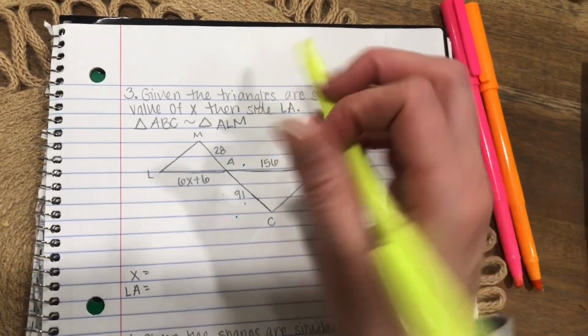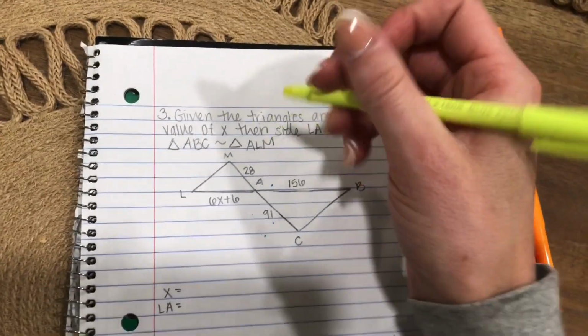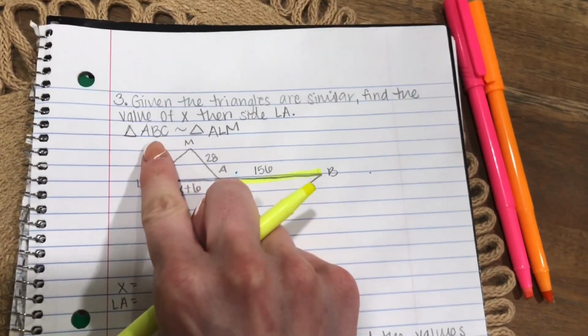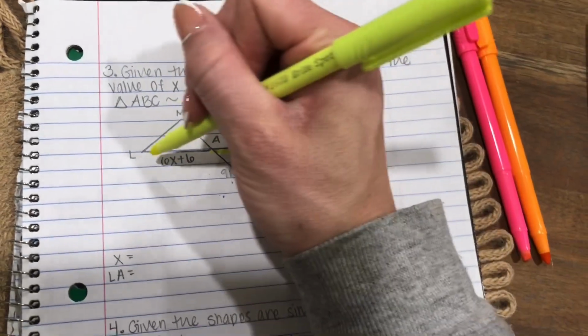So keep it organized. So first I'm going to highlight side AB, and then that corresponds with side AL.